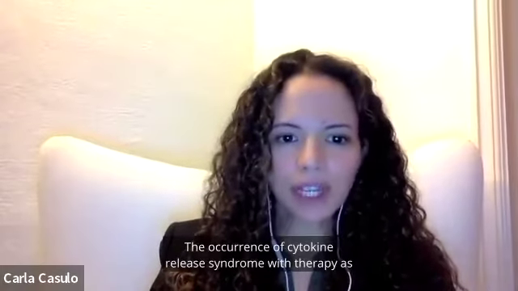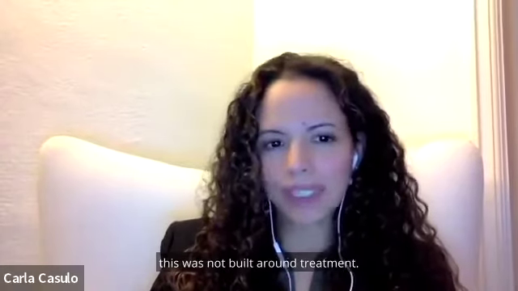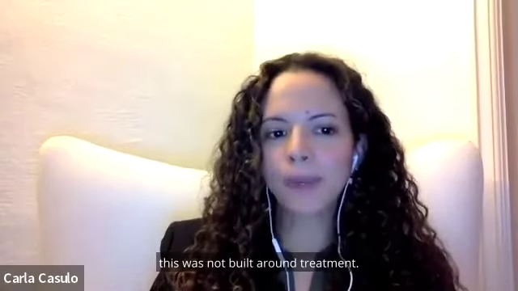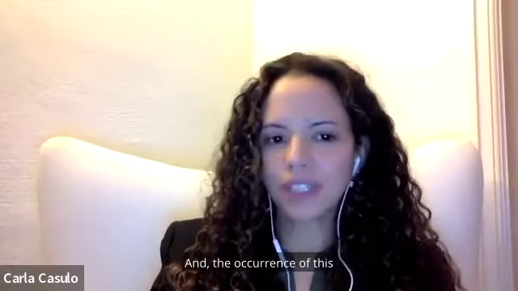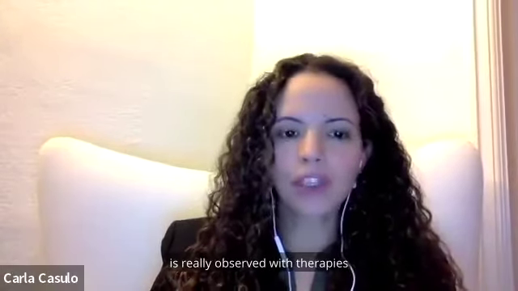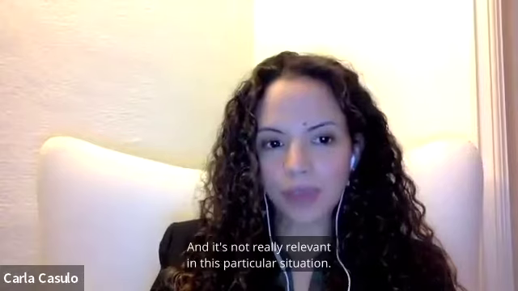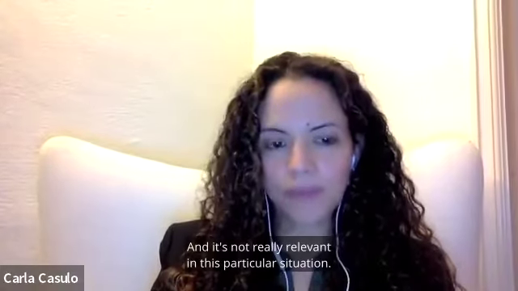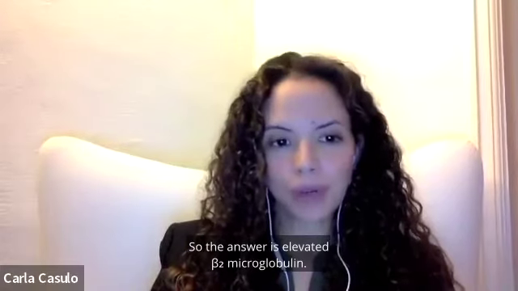The occurrence of cytokine release syndrome with therapy as well is not what I would choose, because this was not built around treatment. The occurrence of this is really observed with therapies like anti-CD19 CAR T cell therapy or with bispecific antibody therapy, and it's not really relevant in this particular situation. So the answer is elevated beta 2 microglobulin.